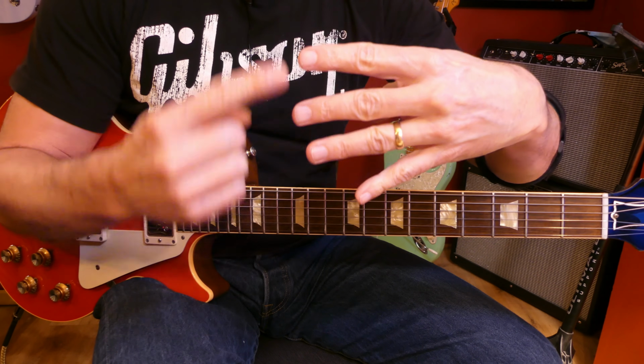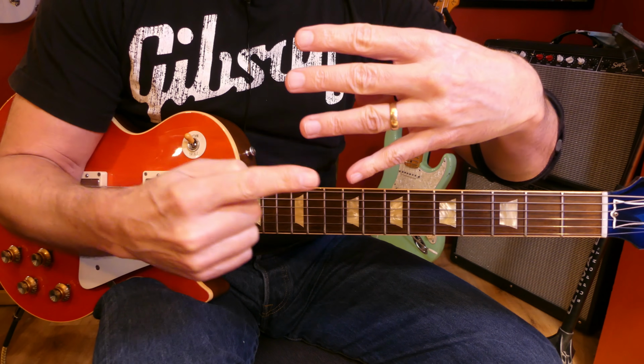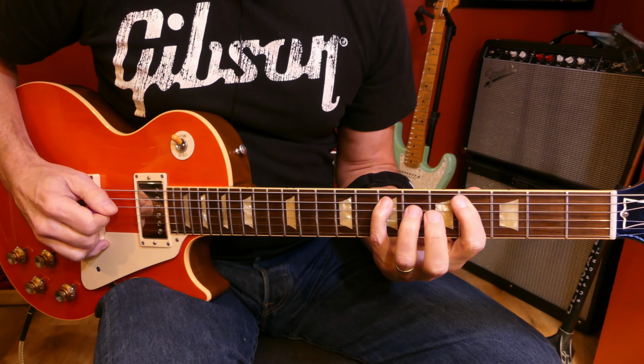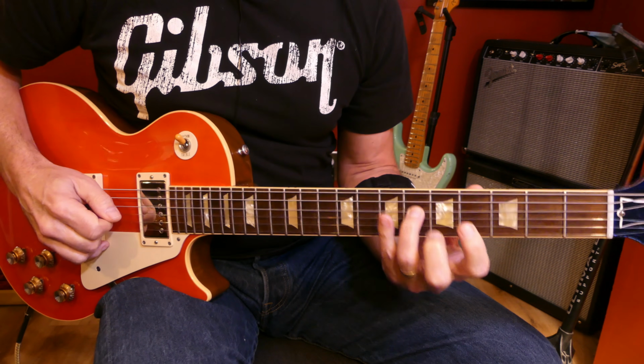So in other words, if every triad is root, 3, 5, we're just going to add the next one in. This is going to be a 7. Root to third to fifth to 7. It's the next one if you skip every other note. Root, 3, 5, there it is, 7.